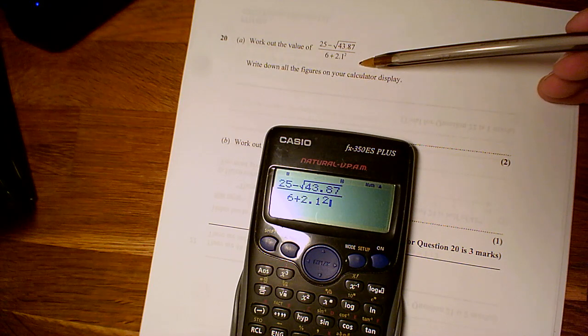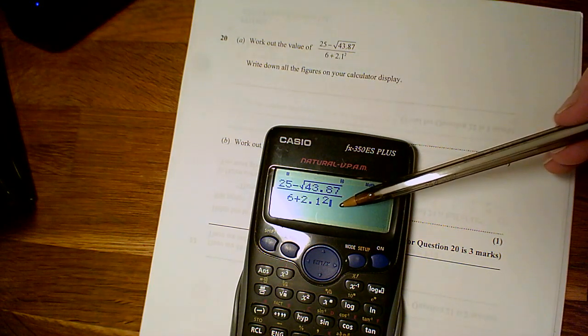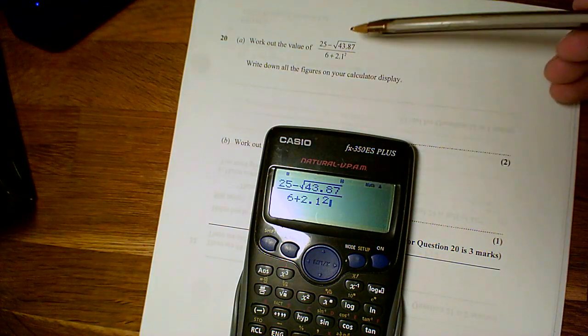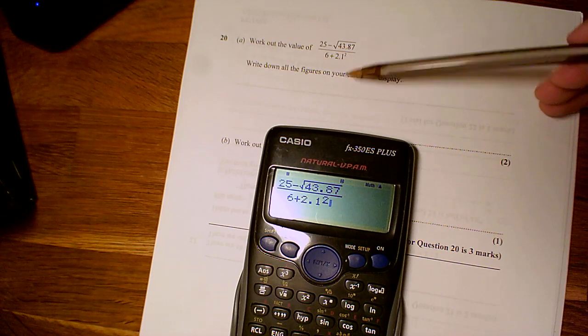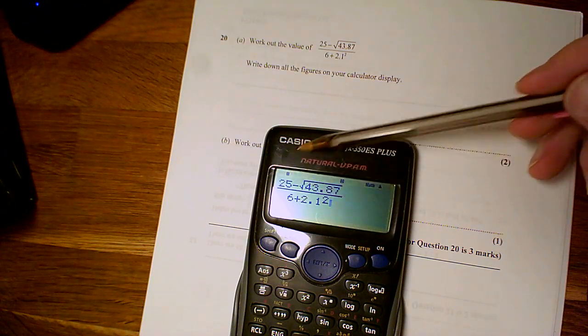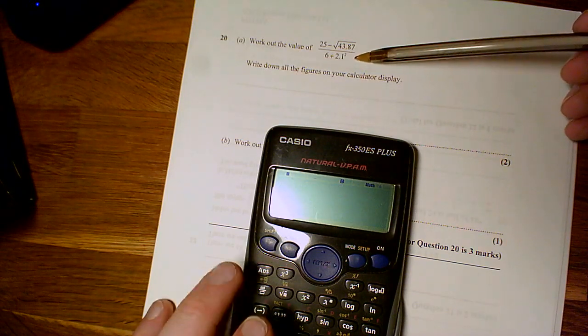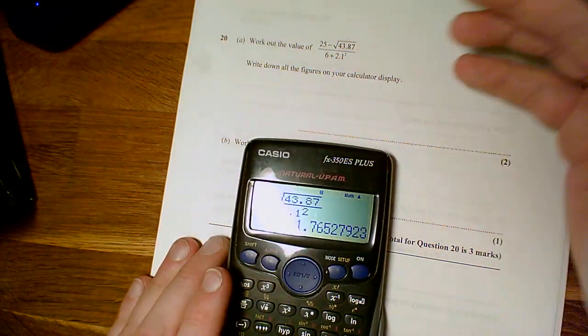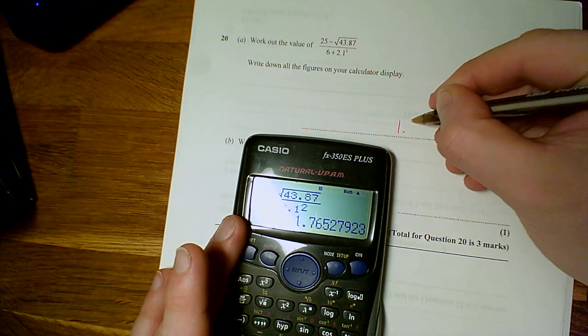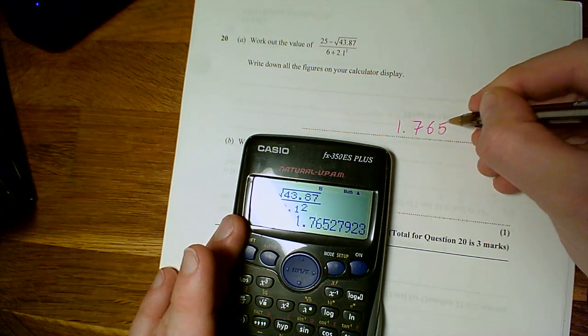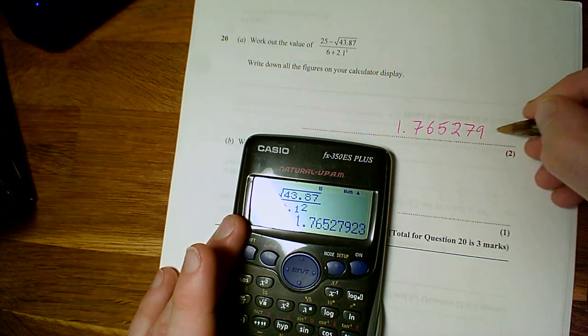This should exactly map this, and you should do the whole lot in one go. This used to be a lot harder for me when I was a kid and we didn't have these fancy calculators that could do all this in one go, but hey, you do have this. So equals 1.76527923.